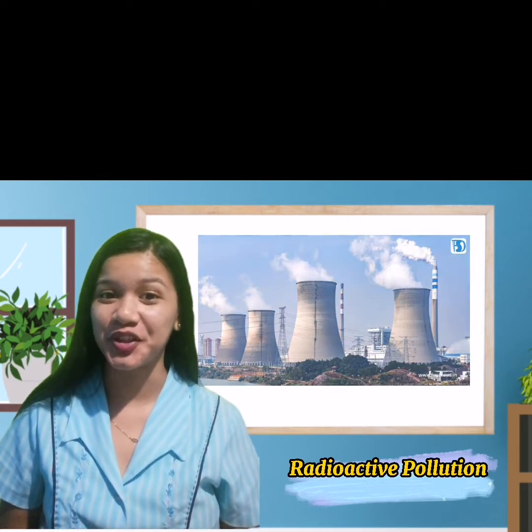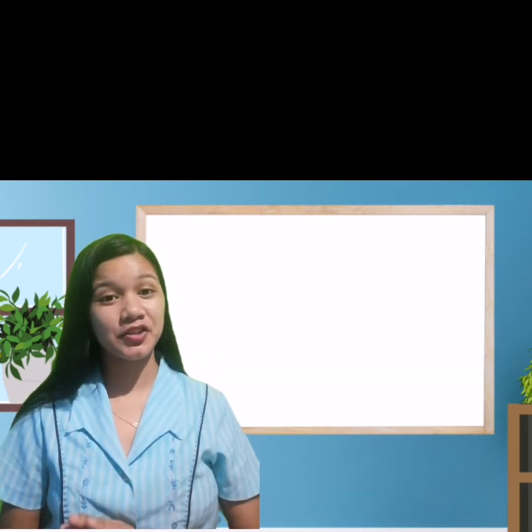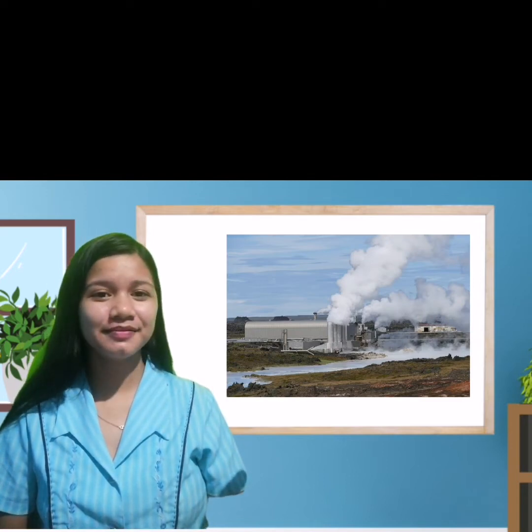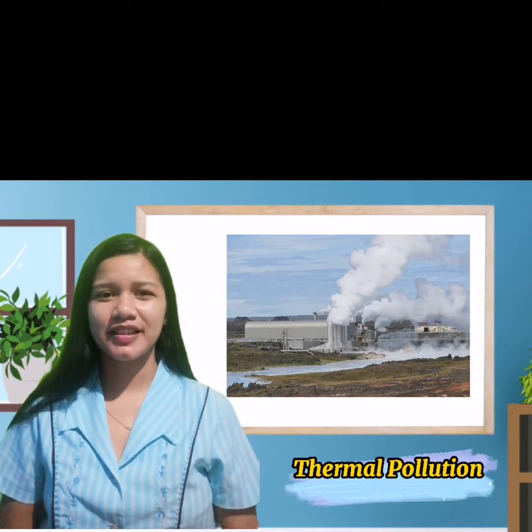You are right. This is radioactive pollution. Fifth picture. What's this? Excellent! Thermal pollution. The sixth picture. You are right. This is the light pollution. Wow! Well done, students. Let's give all of you a big one clap.